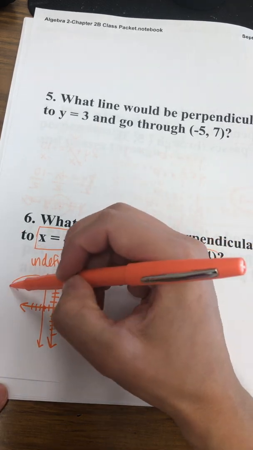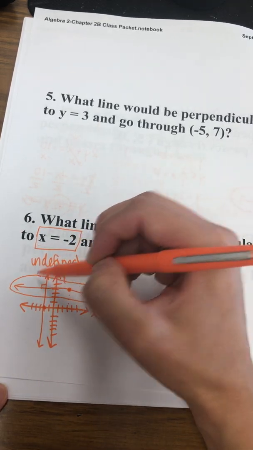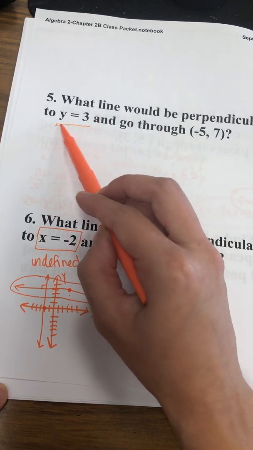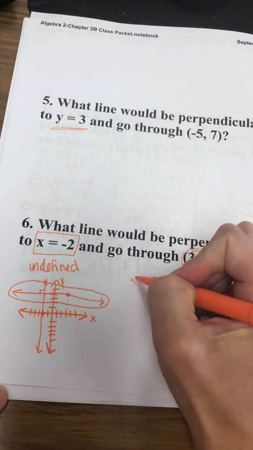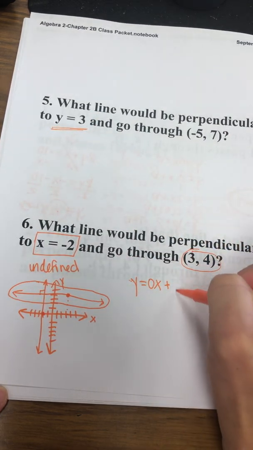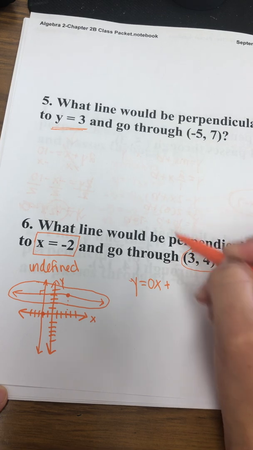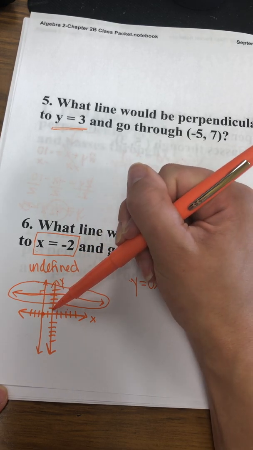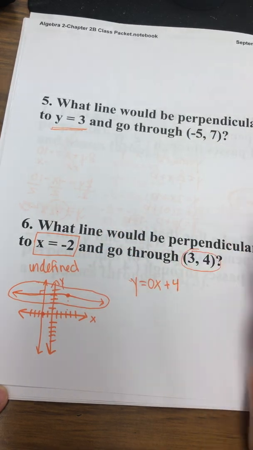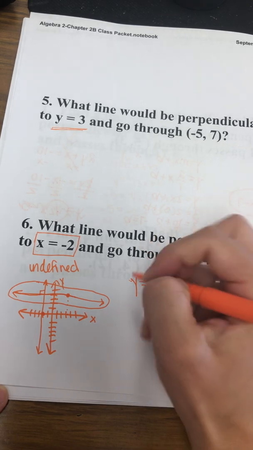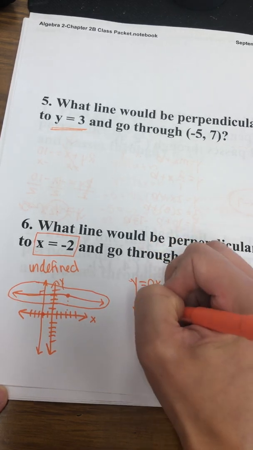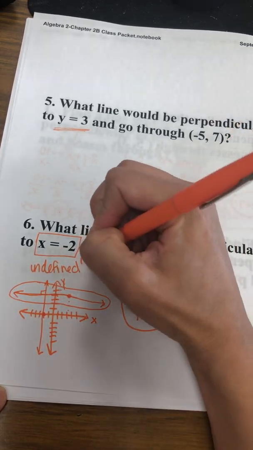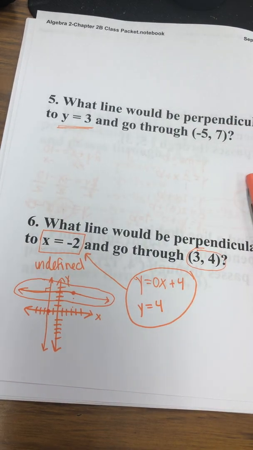So I just have to figure out what is the equation of this horizontal line. Well, if it's horizontal, I know it should be in this form. Y equals just one number. The slope is 0. I just gotta know what is my b or my y-intercept. Well, where would this horizontal line touch the y-axis? It would touch the y-axis at 1, 2, 3, 4. So my answer can either be in the form of y equals 0x plus 4 or just y equals 4. This line would be perpendicular to an undefined vertical line.